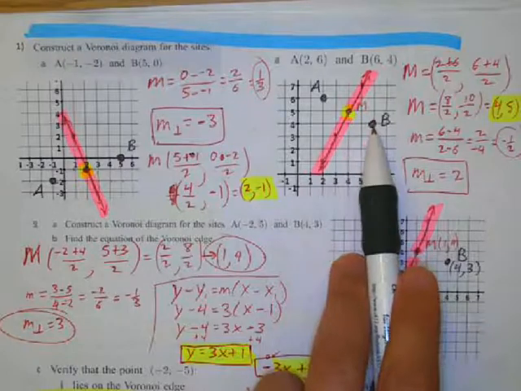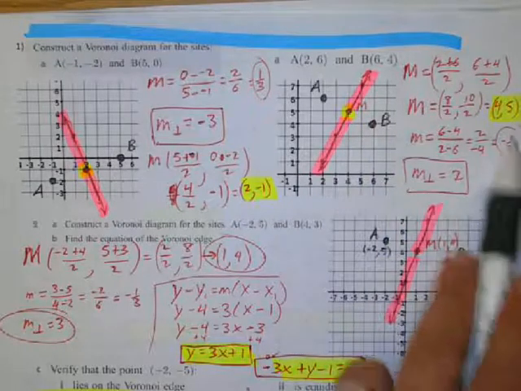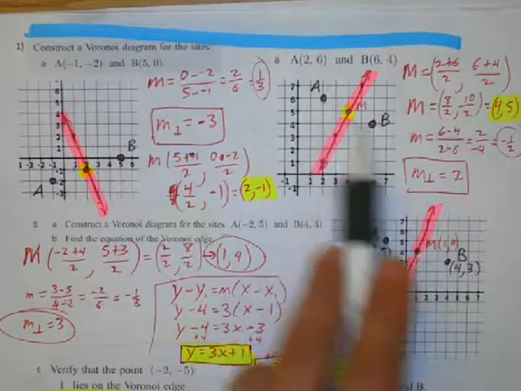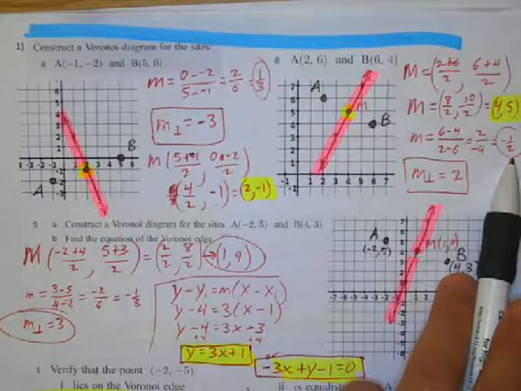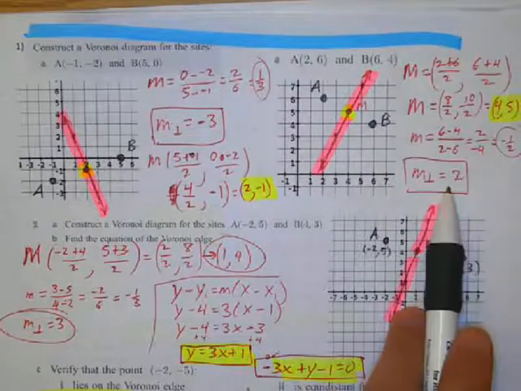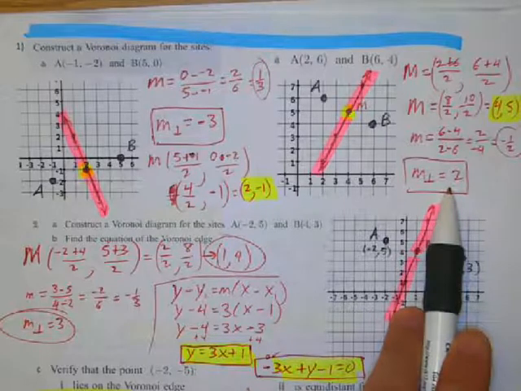And then we know the slope between here is -1/2. So my perpendicular slope, opposite sign, reciprocal, is going to give me +2. Okay. I'm going to move this up.